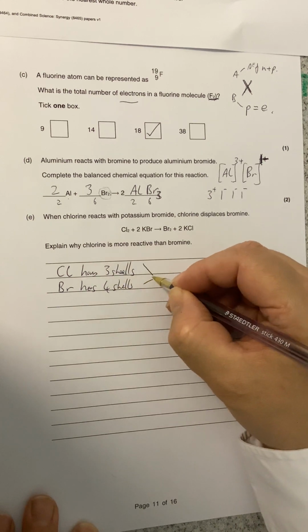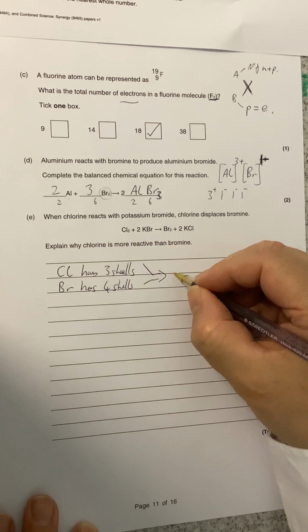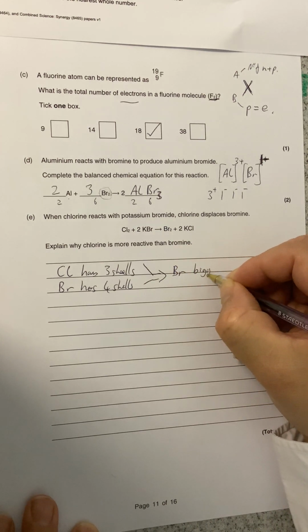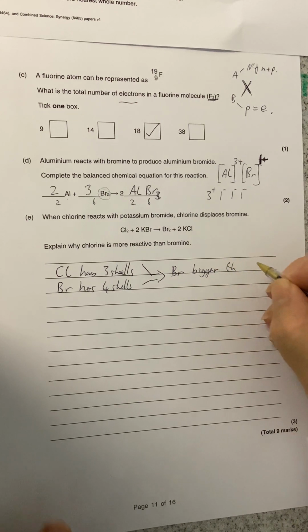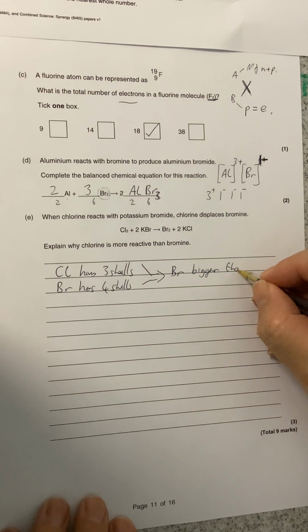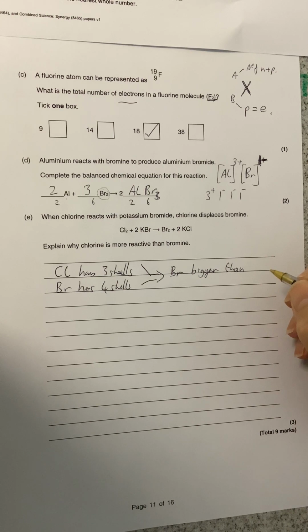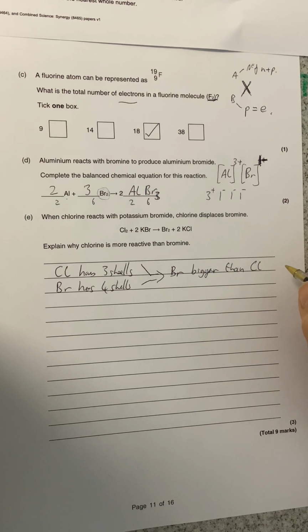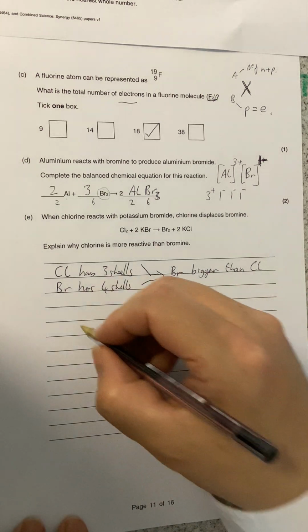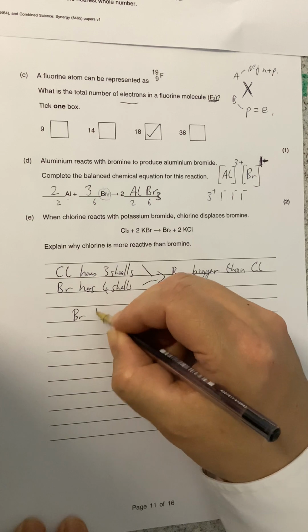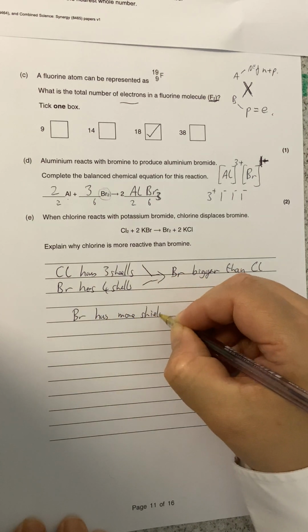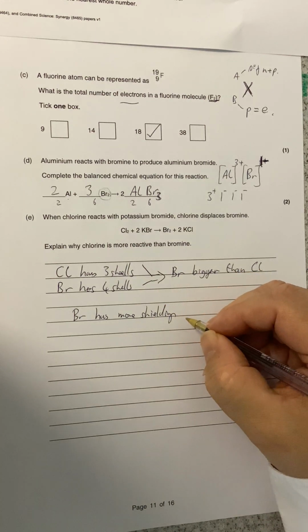Now that implies that the bromine is bigger than the chlorine atoms. Okay? So the bromine atoms are bigger than the chlorine atoms. So therefore bromine has more shielding. Okay, bromine has more shielding, chlorine has got less.